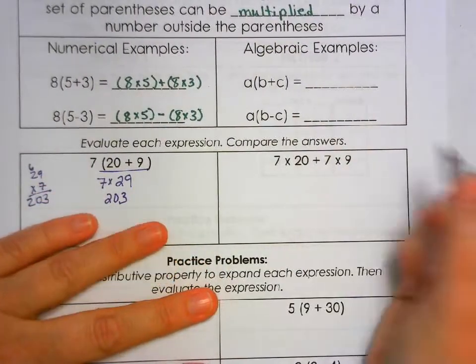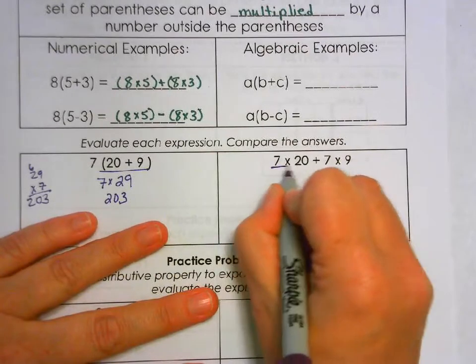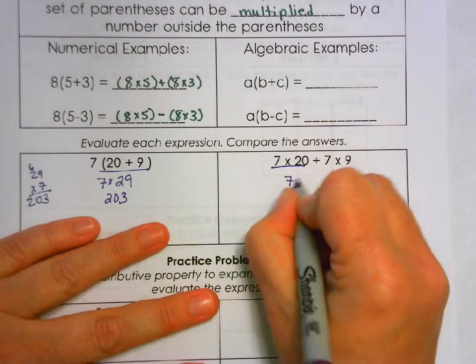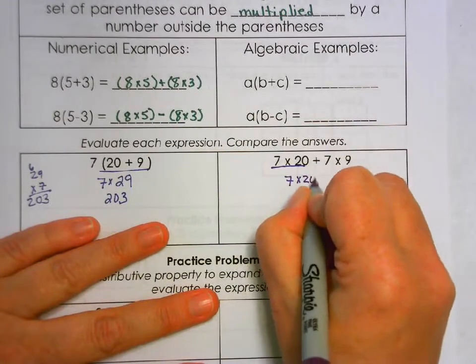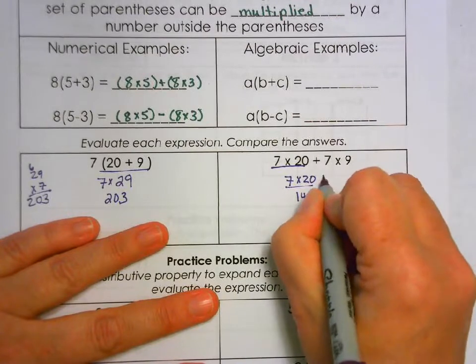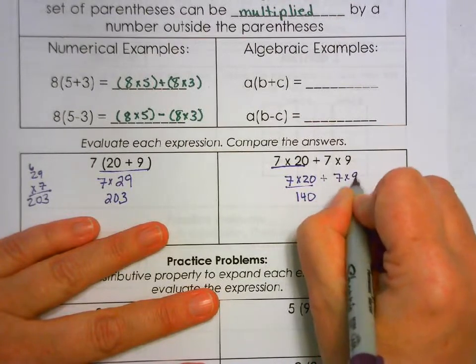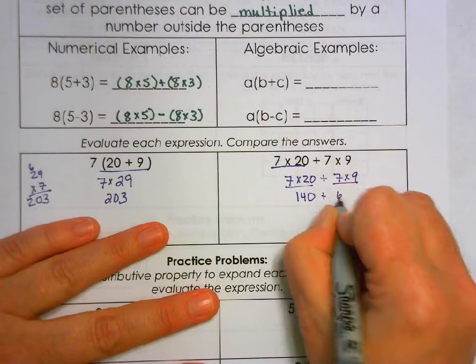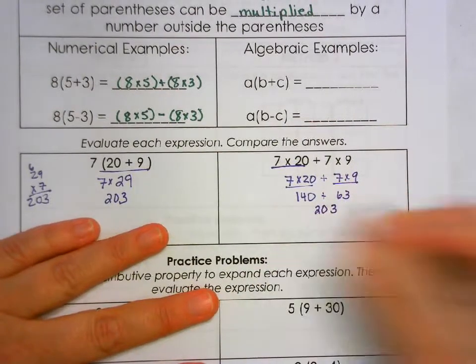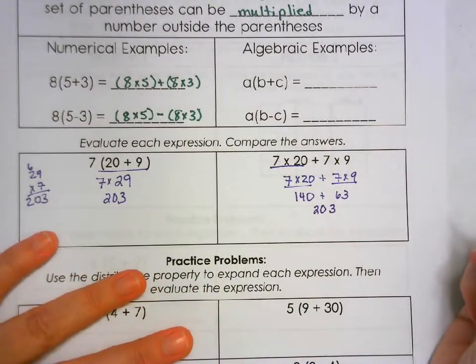Order of operations says that I need to multiply before I add. So 7 times 20 is equal to 140, plus 7 times 9, which is 63, and those add together to be 203.